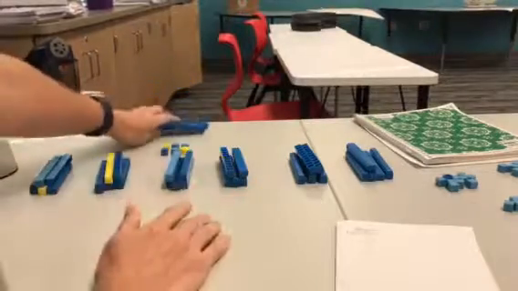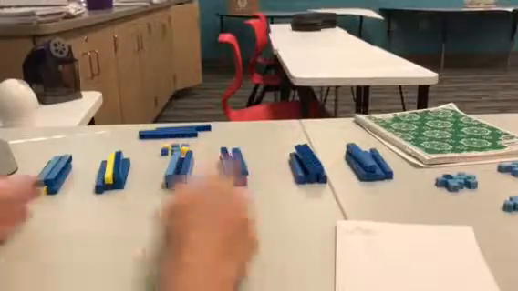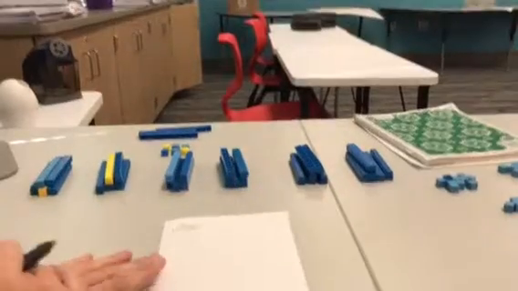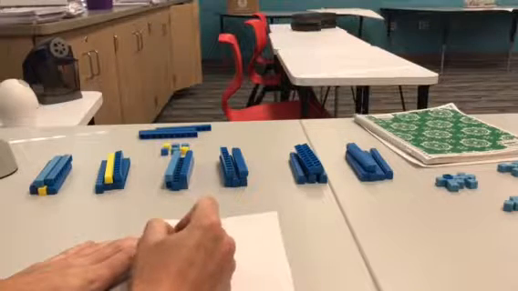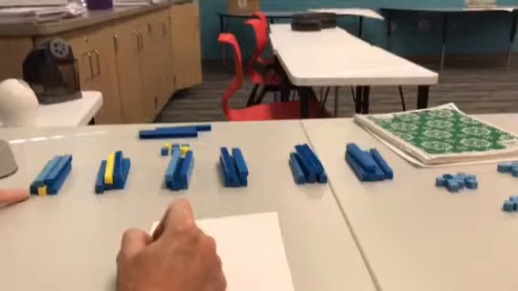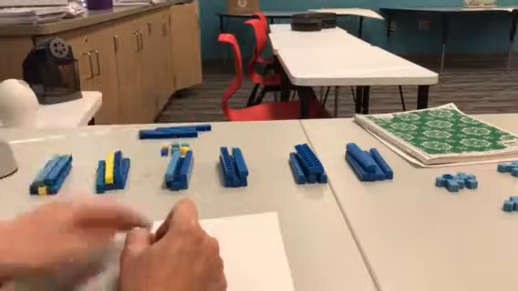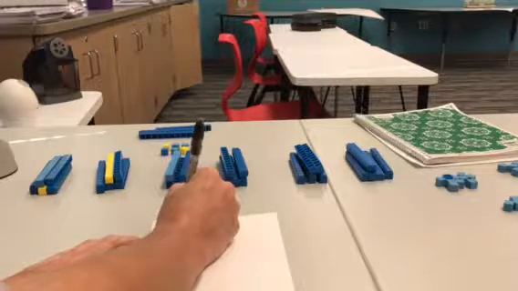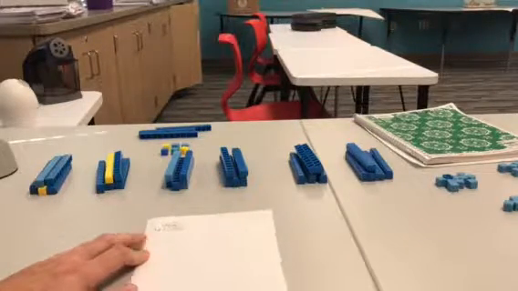So I'm going to put those up here for a moment because I don't have 6, so I can't put them in equal groups. Let's go back to our standard algorithm. So I had 33 tens and I put them in 6 groups. So I need to know how many are in each group. Well, if I look, I have 1, 2, 3, 4, 5, in each group. So I have 5 tens in each of my groups.